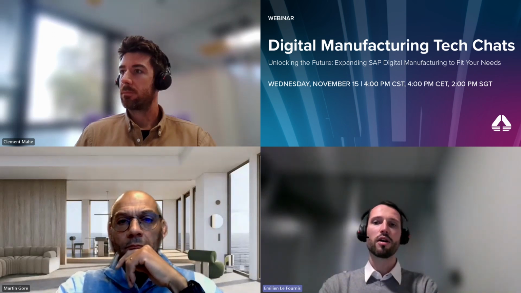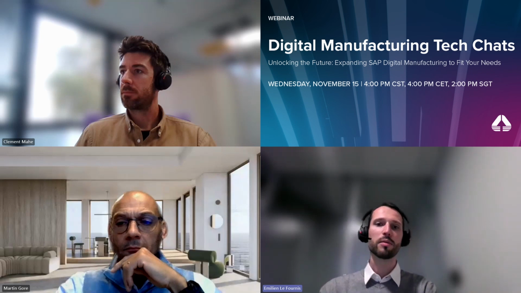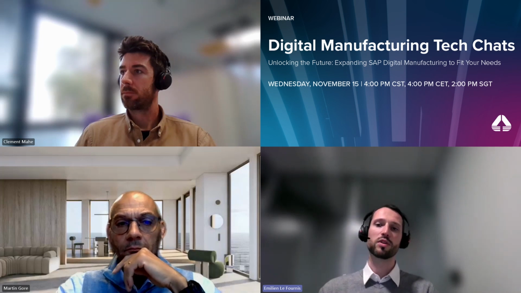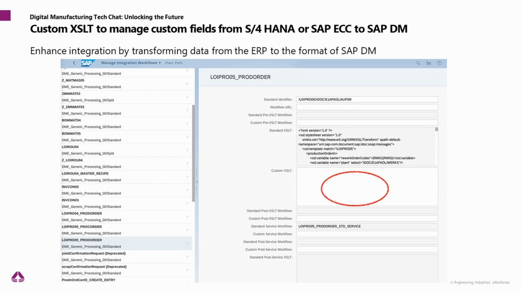For those who know how it worked between ERP and ME before, that's exactly the same mechanism you see now in SAP DM, except that instead of SAP MII with its SAP ME INT module that was used before, it is now replaced by a template deployed on SAP Cloud Integration.